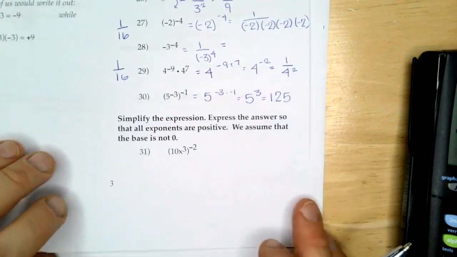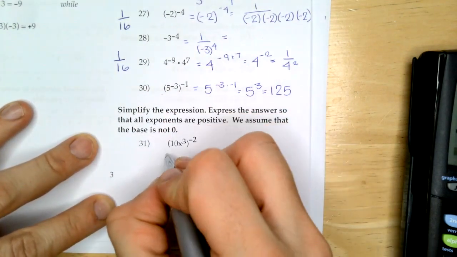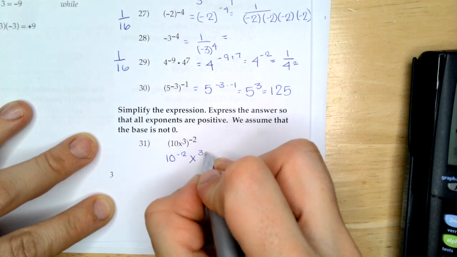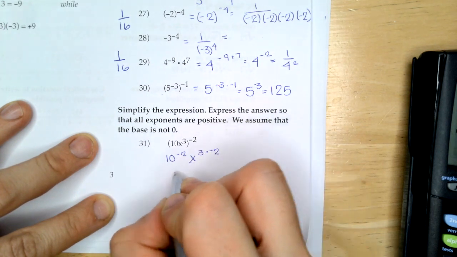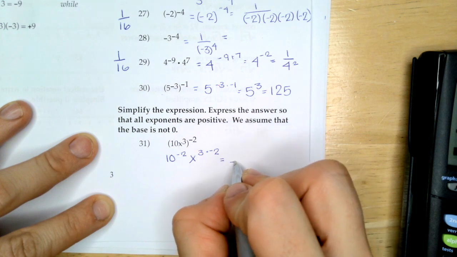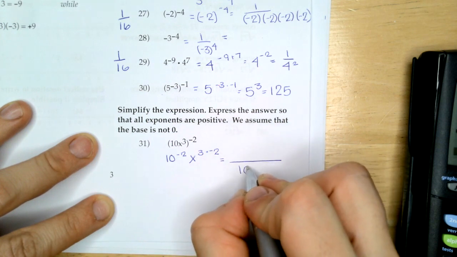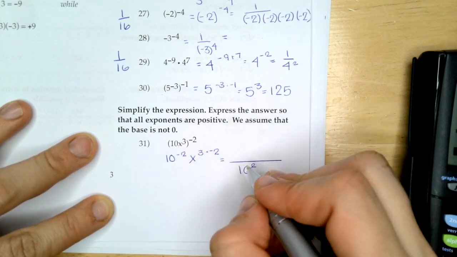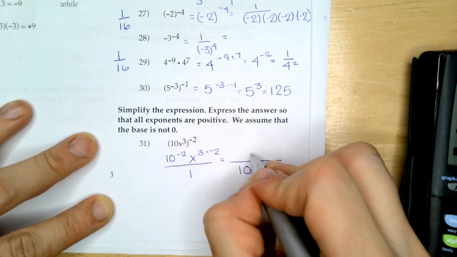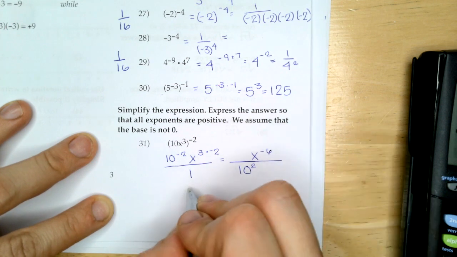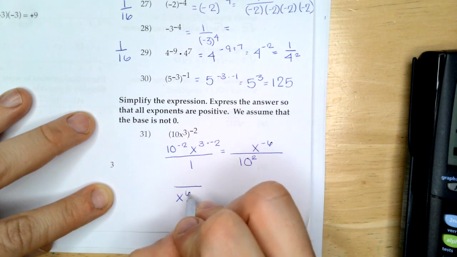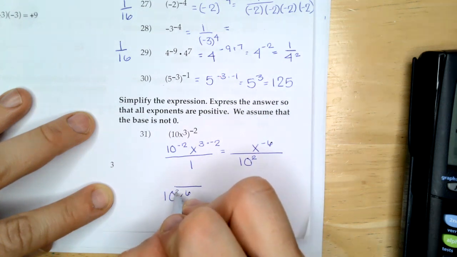Good. All right, here we're going to say 10 to the negative 2, x to the 3 times negative 2. That becomes 10 squared on the bottom, right? So that it becomes positive. x to the negative 6. I'm just adding a step for clarity. Now I need the x to the negative 6 to move to the bottom too.